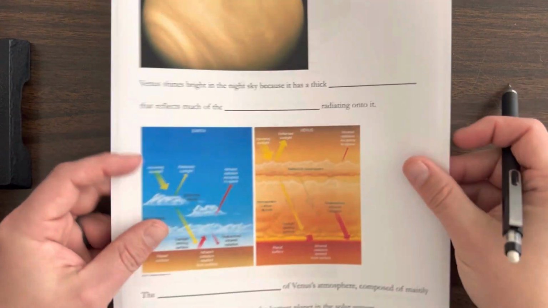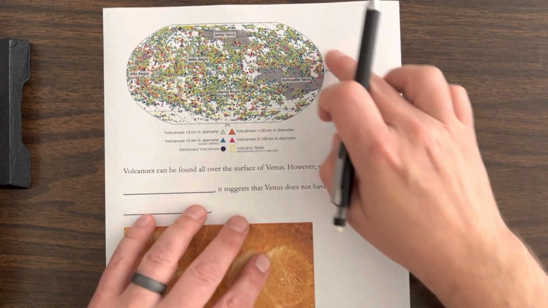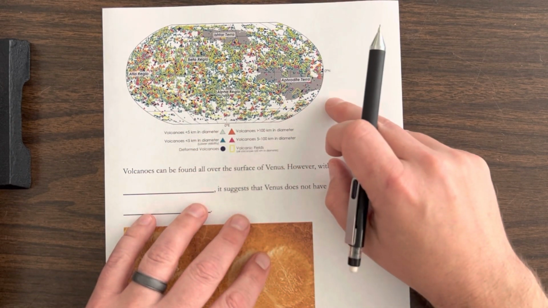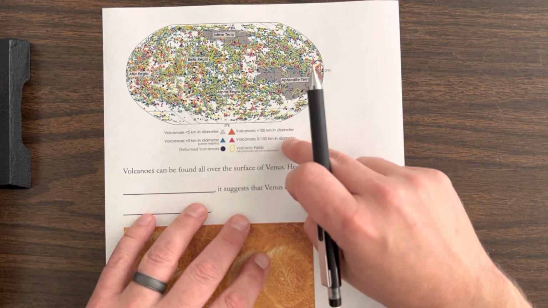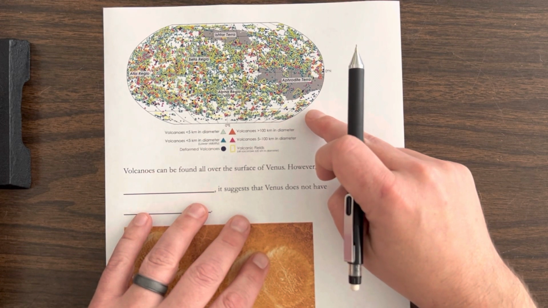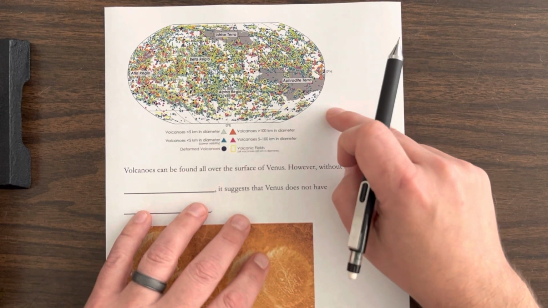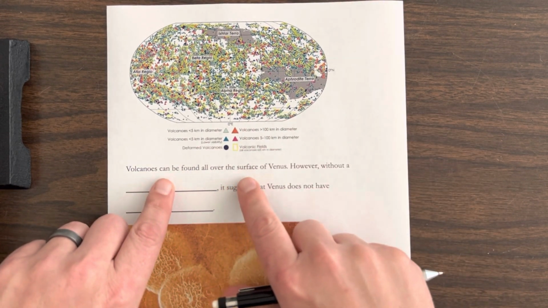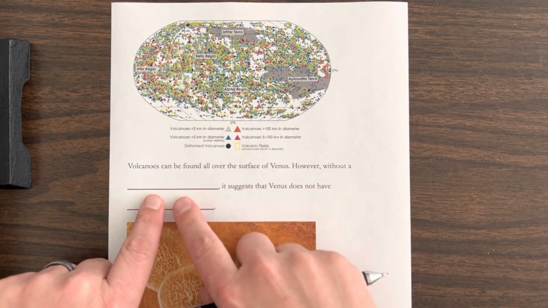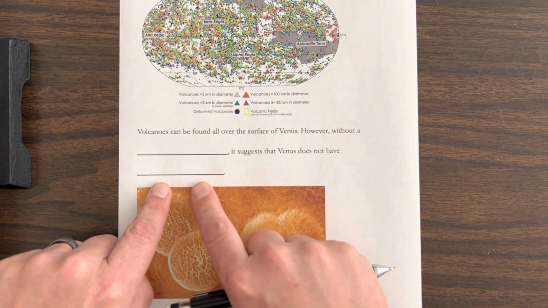Okay, let's talk a little bit about the surface of Venus. And at first, this image here shows all the different volcanoes. Some of them are very small, some of them are larger, but it shows a map of all the different volcanoes that we've been able to detect on the surface of Venus. And this is important. This tells us some information. So volcanoes can be found all over the surface of Venus. However, without a regular pattern, it suggests that Venus does not have plate tectonics.